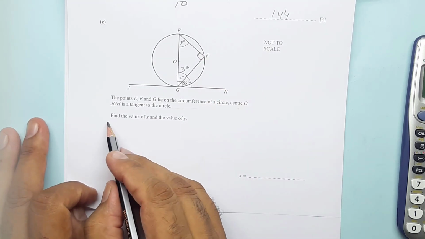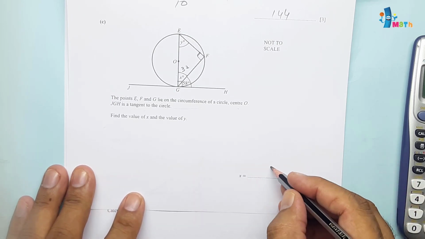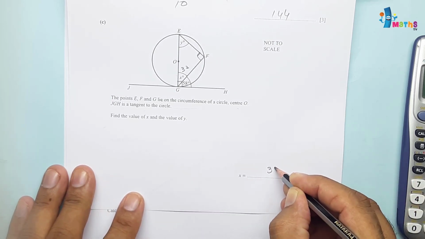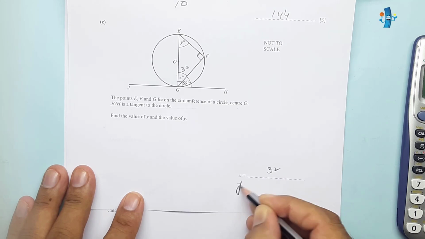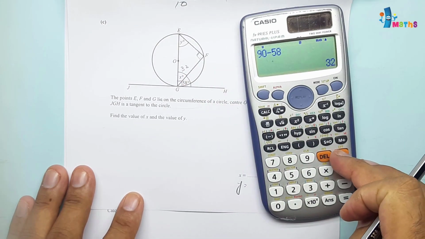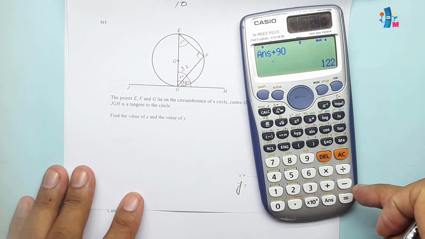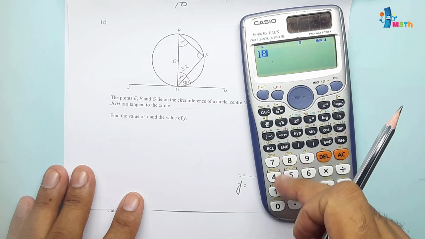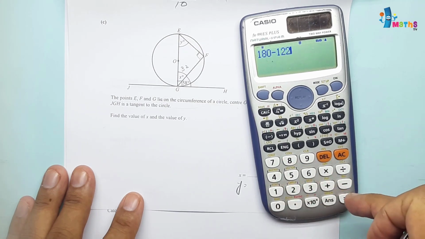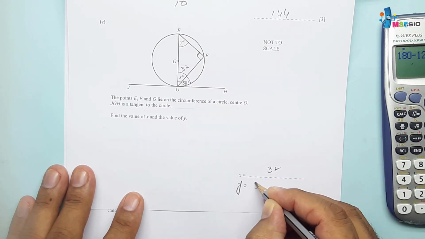So we can write x is equal to 32 and y will be equal to, this is 32, this is 90, so we can write 32 plus 90. 32 plus 90 is equal to how much? 122. So 180 minus 122 is equal to 58. So this angle will be 58 degrees.